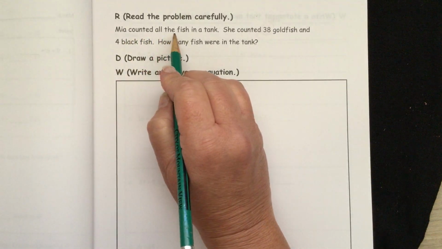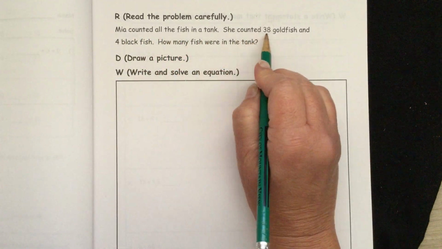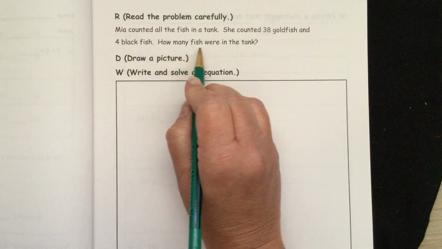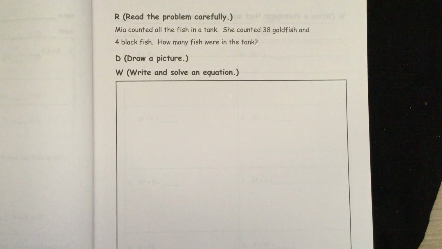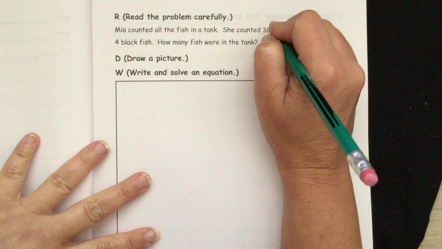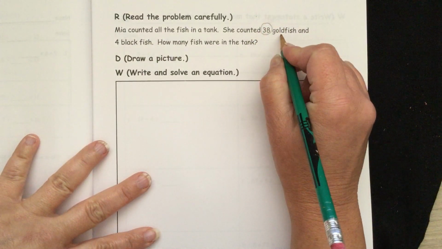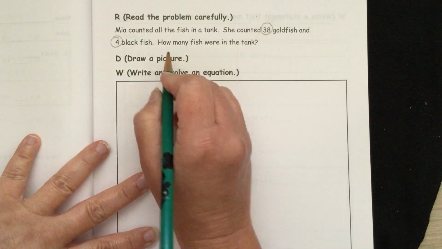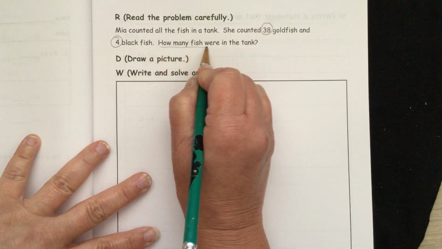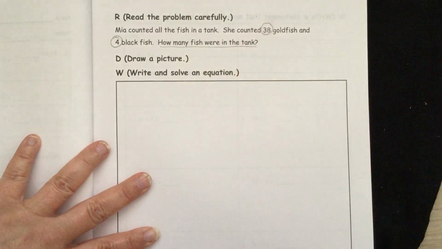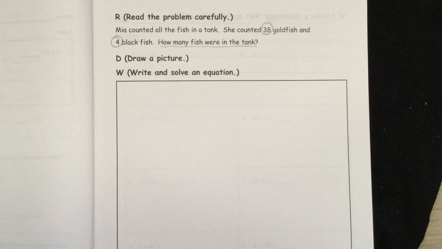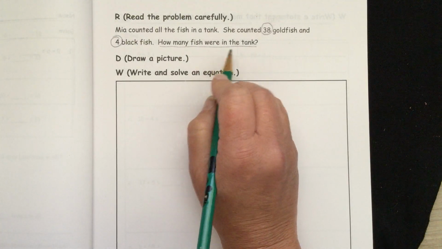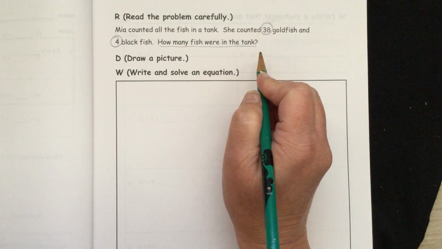Mia counted all the fish in a tank. She counted 38 goldfish and 4 blackfish. How many fish were in the tank? Okay, so she has 38 goldfish and 4 blackfish. Our question is, how many fish were in the tank? So she wants to know how many were in the tank.